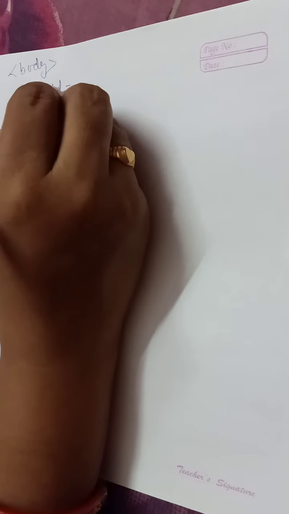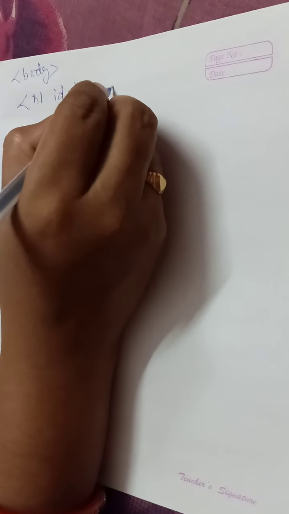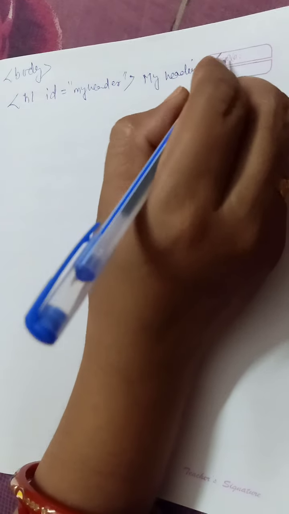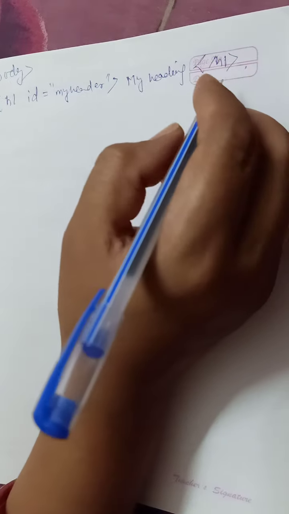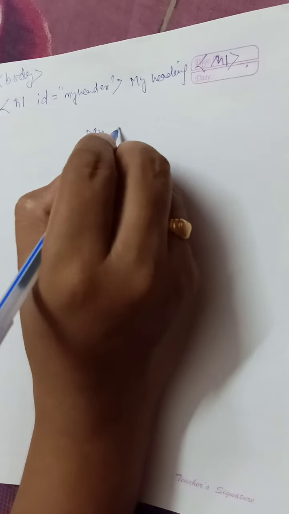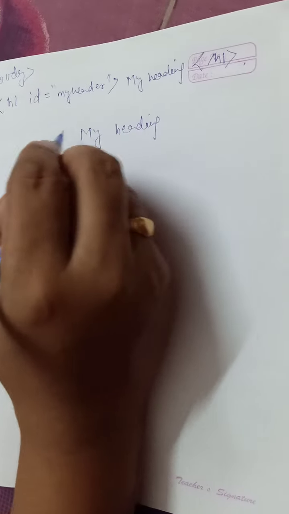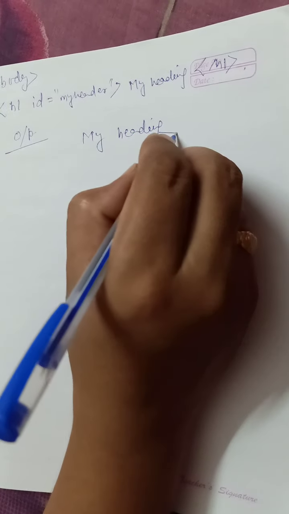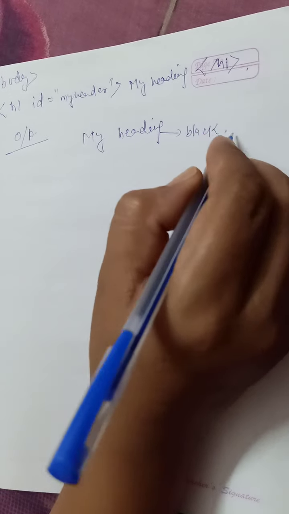In my body tag I can write h1 id equal to my header, and whatever heading I want to write, I can write that. So in my output I'll get my heading written, and the text color will be black.